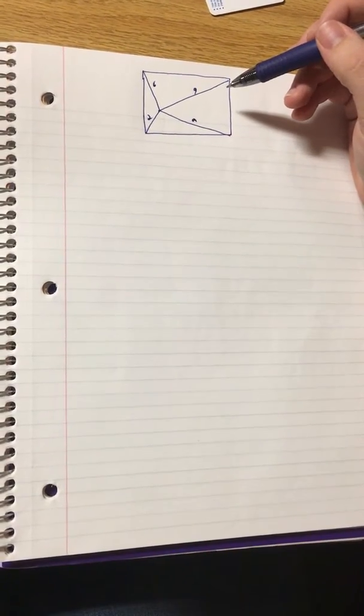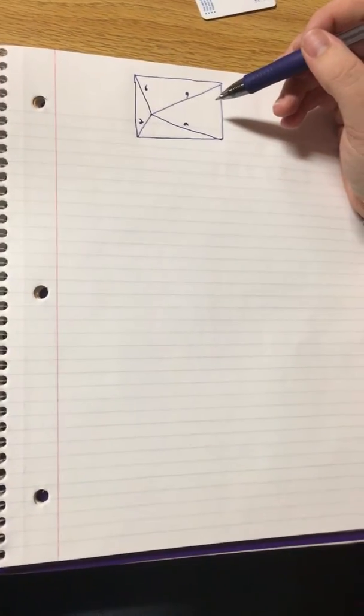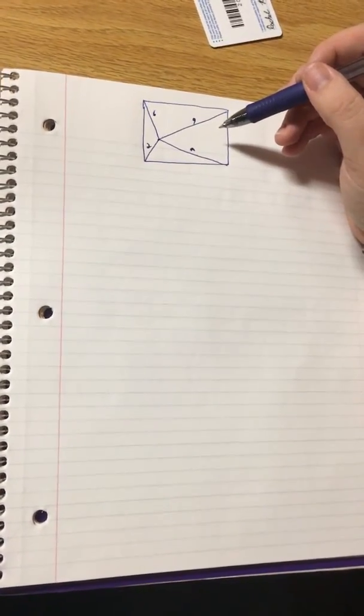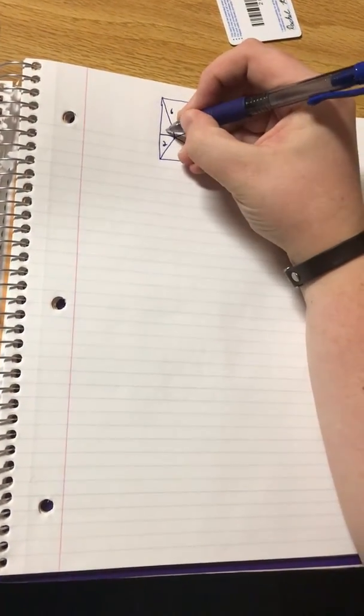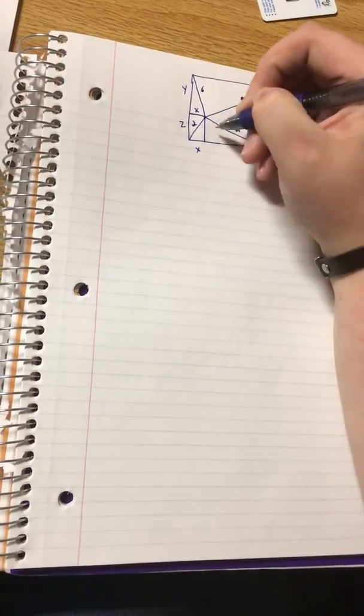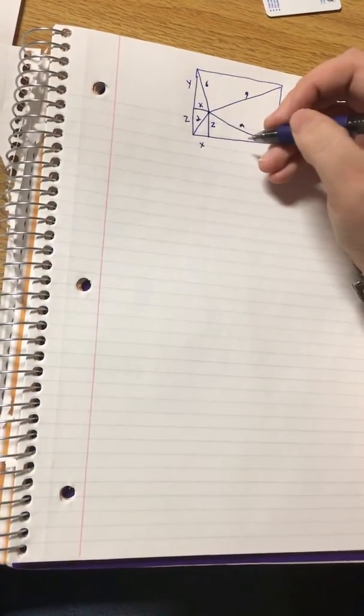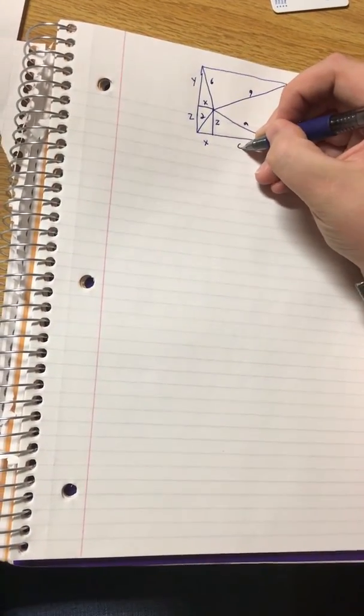So since we don't know any of the angles of the triangles, I'm going to add a bunch of line segments so that we can create some right triangles. So I'm going to add one right here, and I'm going to call it X, so that this length here is Y and this length here is Z. And then I'm going to add a line here, so that this is also X and this is also Z. And then this I'm going to label C.